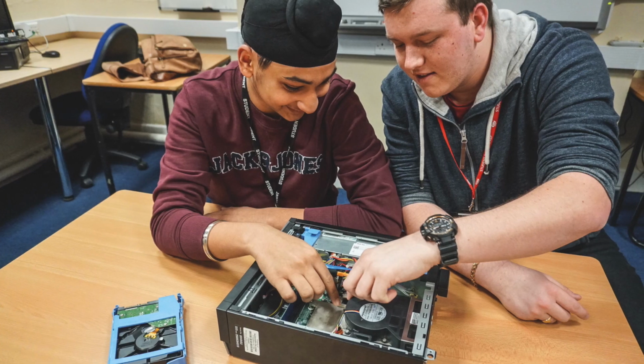Then the final one, pitching the product. So you've probably seen Dragon's Den. Well, you come into the den, as it were, and you have to sell some form of technology to the group and persuade us to part with our money.